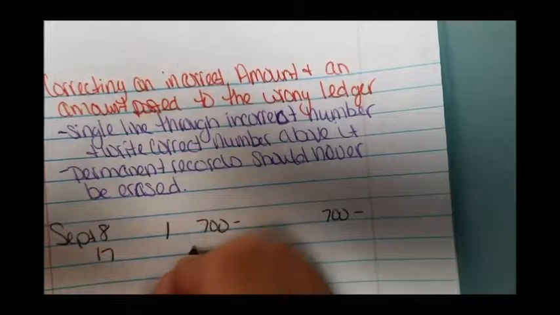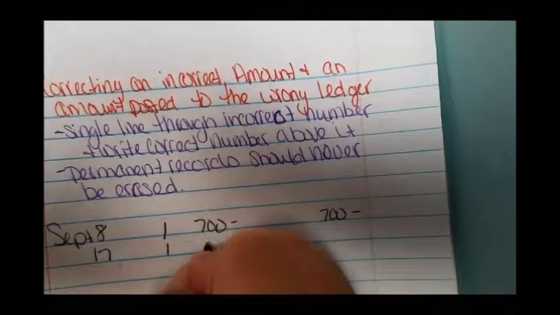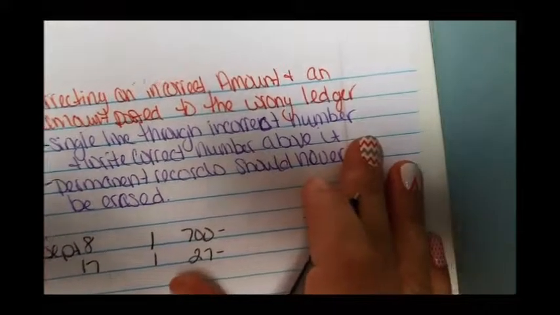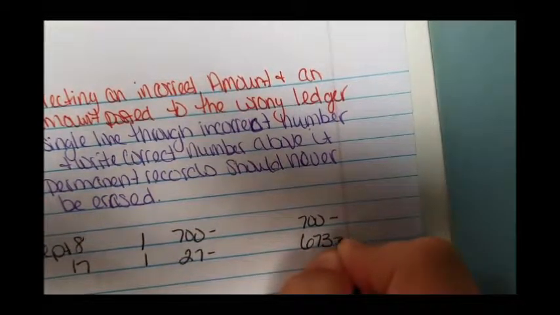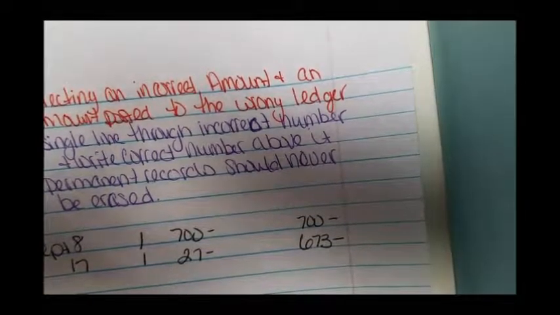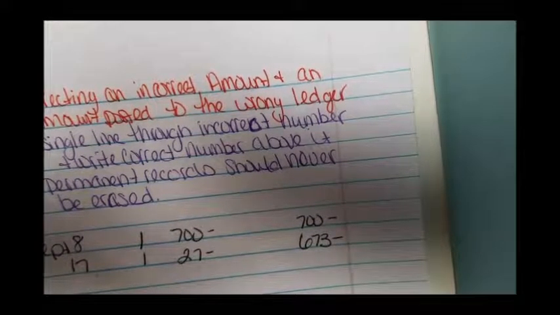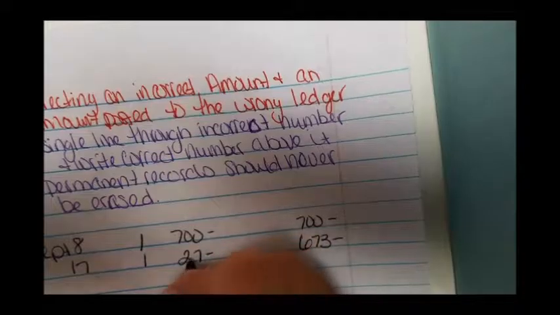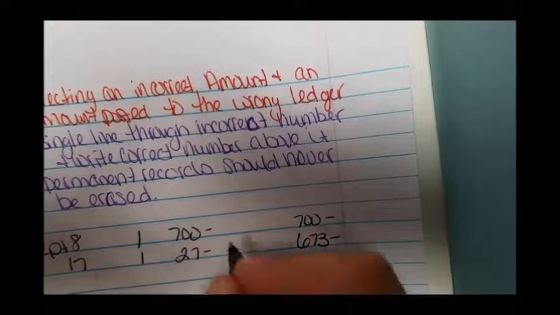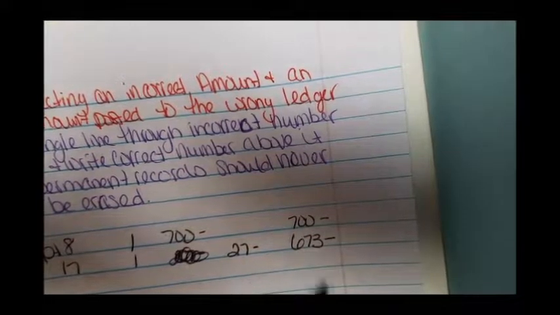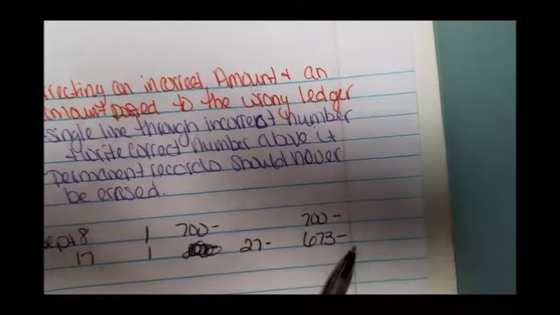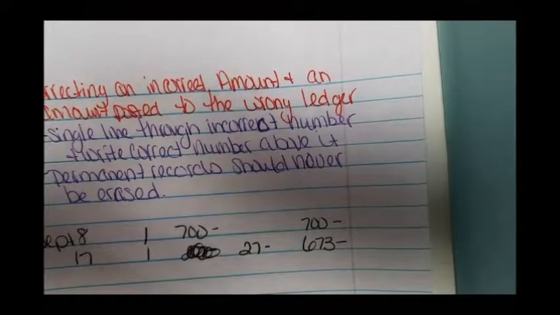And the 17th, page 1, we had a $27 debit, which made this a $673 debit balance. Oh, sorry, I already messed up. So we recorded it as a credit, which is why we subtracted here. But that's not what we wanted to do. We wanted that to be a debit.